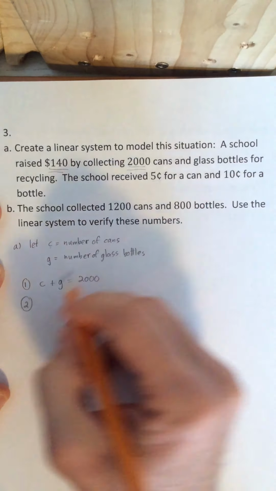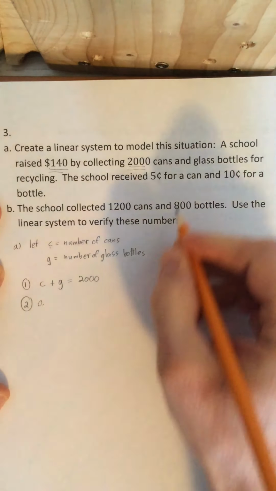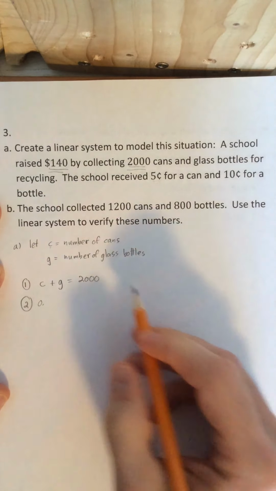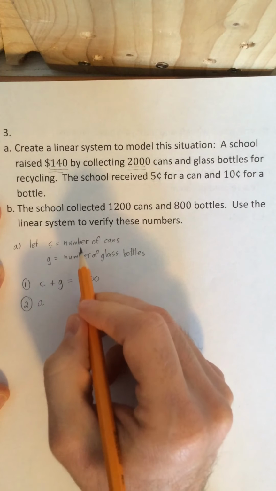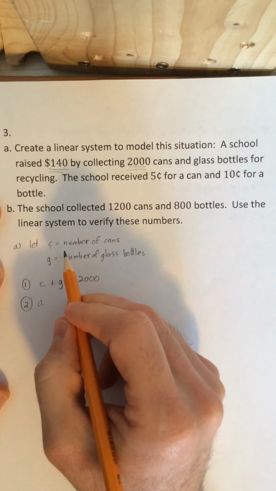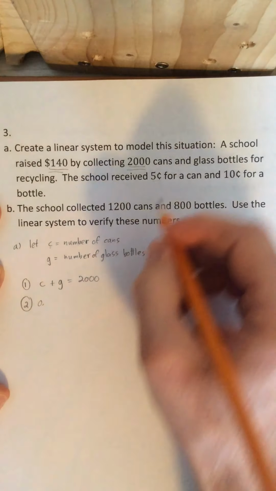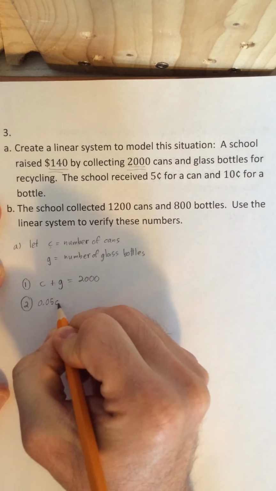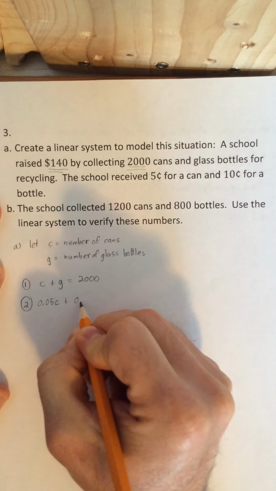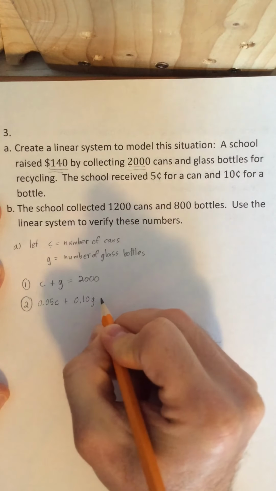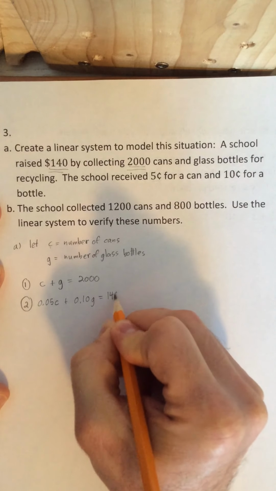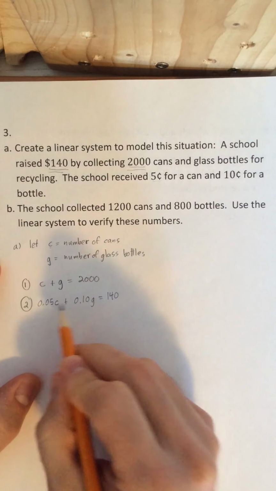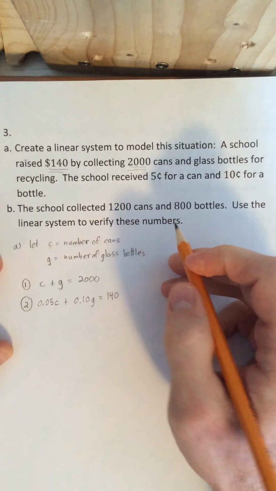So it's 5 cents for a can, and we do have to attach some kind of money to each variable because the total is in dollars, and C and G aren't representing the costs of each, they are representing the number. So we have to attach money to them. So 0.05 times C plus 0.10 multiplied by G is equal to 140. Again, since this total was in dollars, I changed these to represent dollar amounts versus cent amounts.